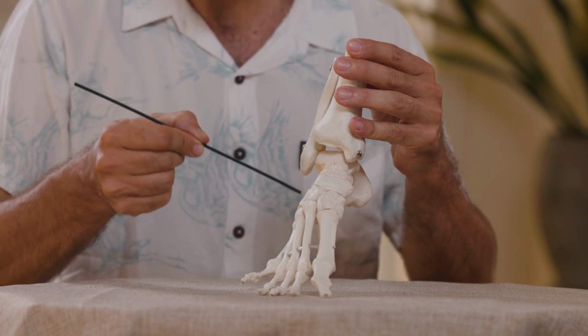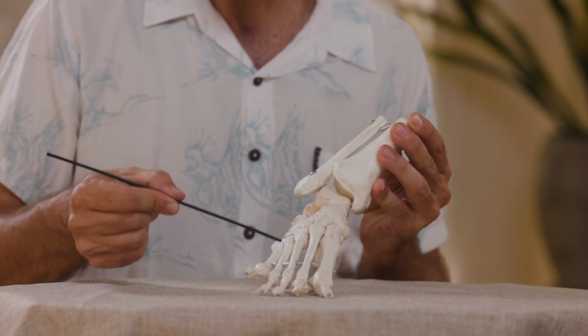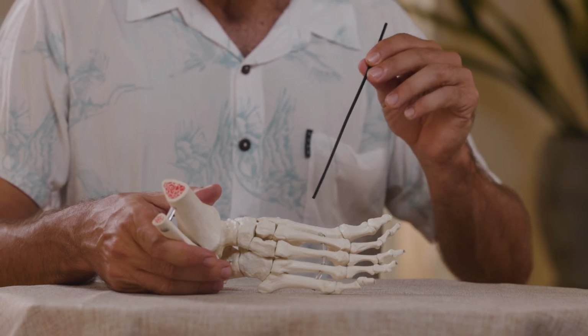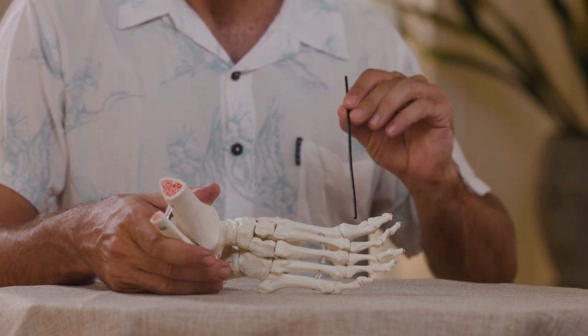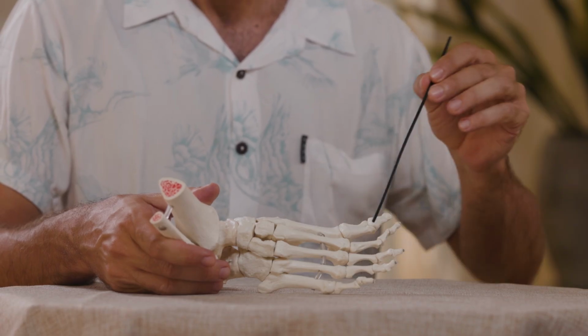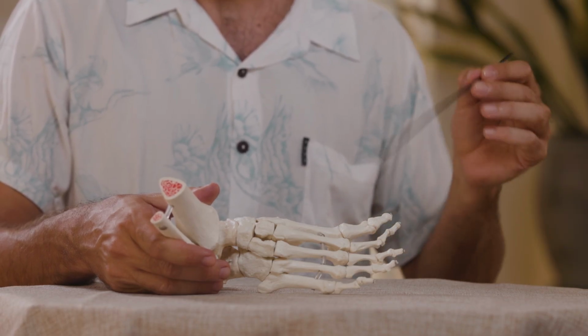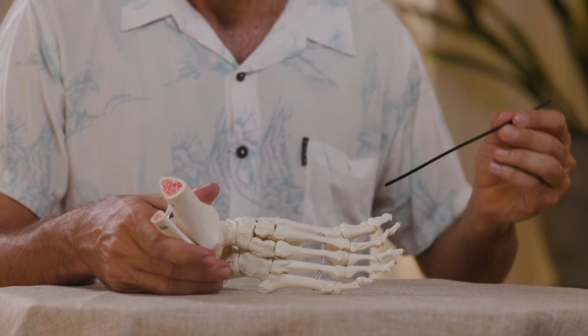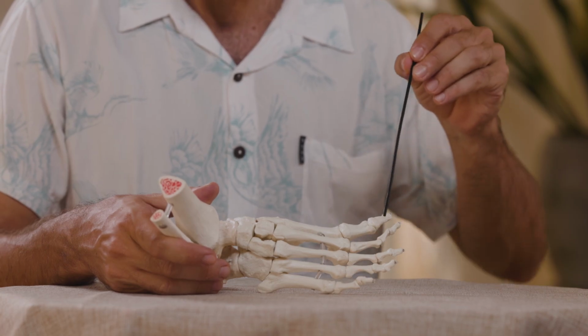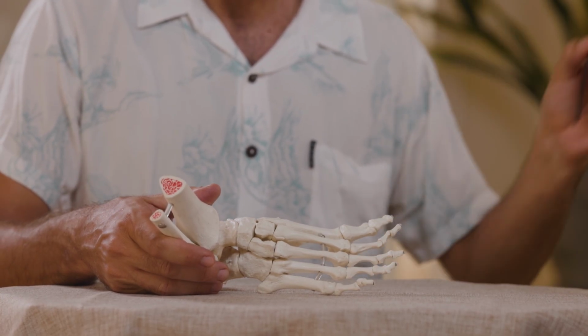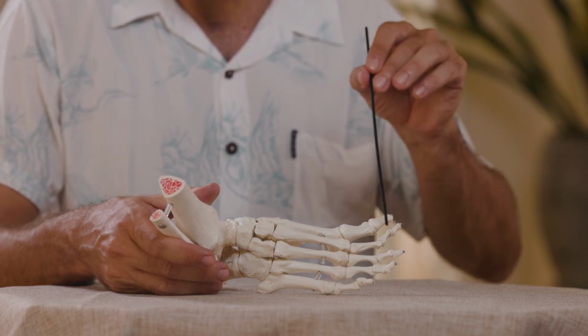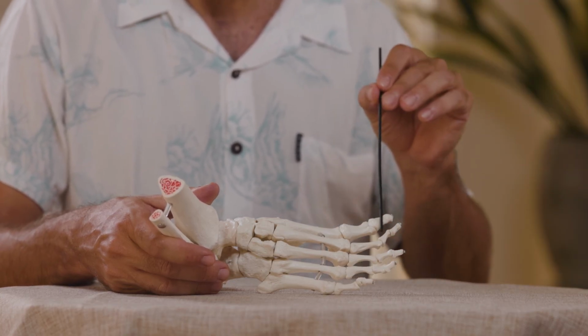We have the three cuneiforms, and then we have 5 metatarsals, and after the 5 metatarsal bones, we have the phalanges, 2 on the big toe and 3 phalanges on each and every toe. We have proximal phalanges, middle phalanges, and distal phalanges. Remember distal, far away, and proximal, close by. And then in this case, because there are 3, we have the middle one.